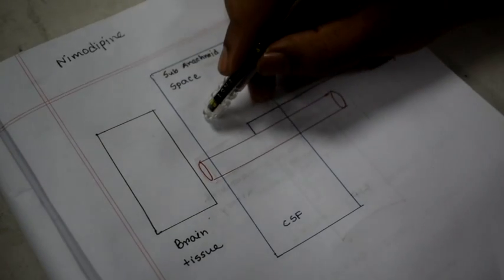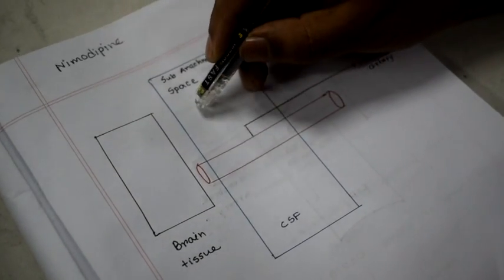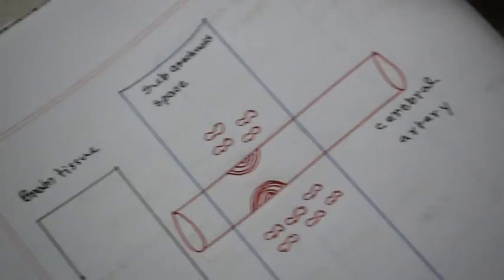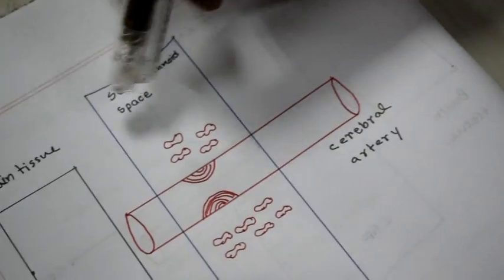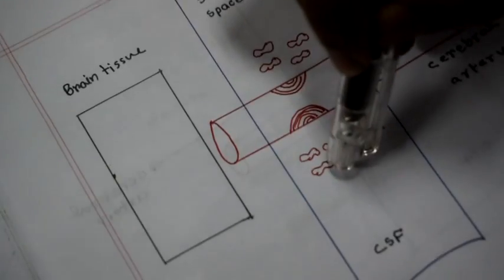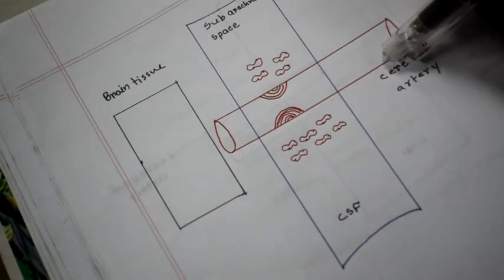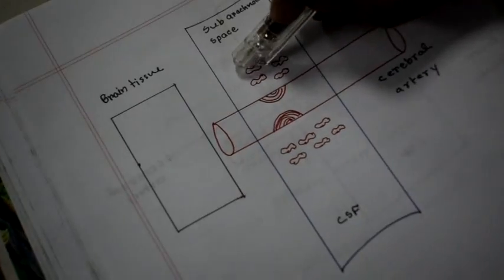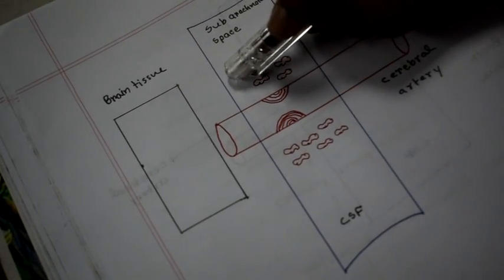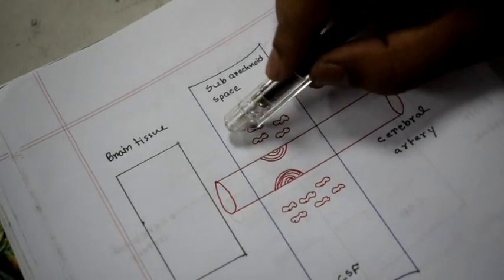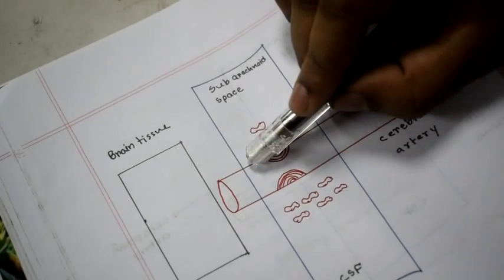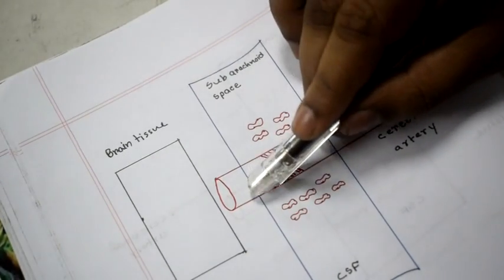What happens if there is blood in the subarachnoid space? So this is again the brain tissue, and this is again the subarachnoid space, and this is CSF, and this is cerebral artery. When there is blood in the subarachnoid space, the oxyhemoglobin of this blood irritates the smooth muscle of cerebral artery.